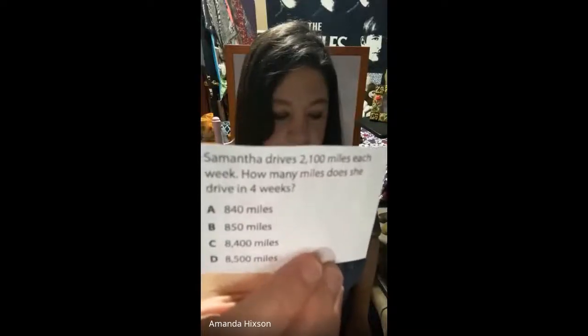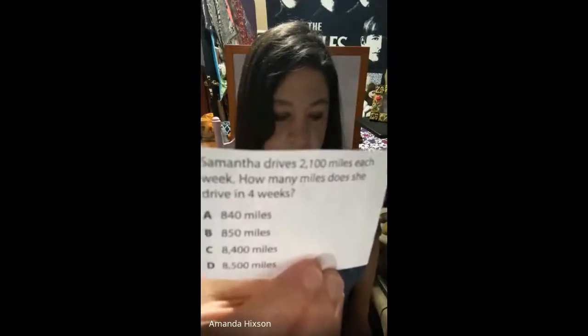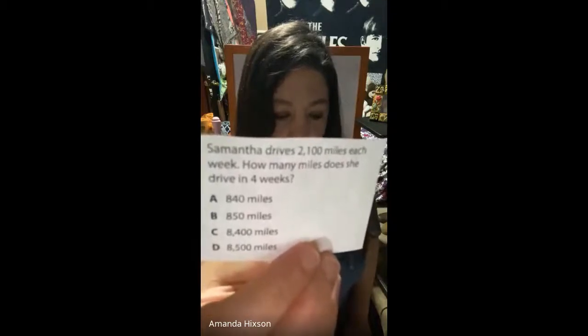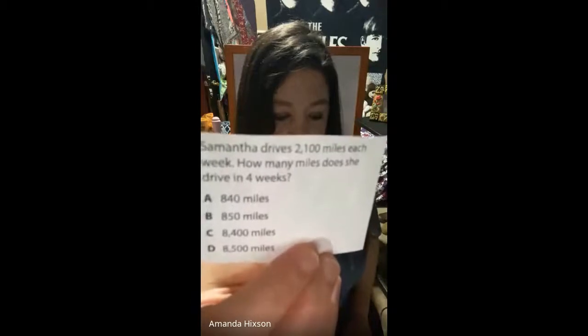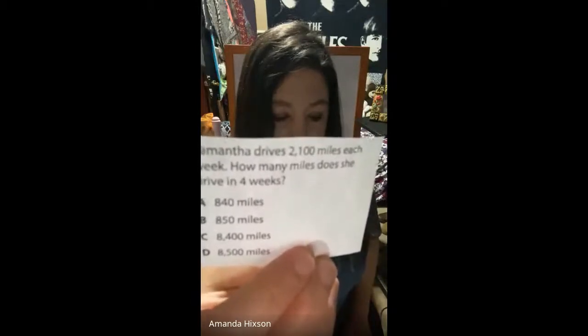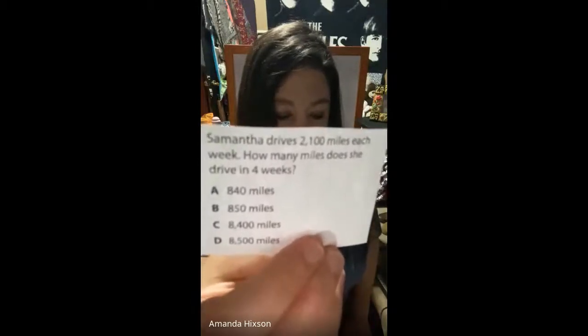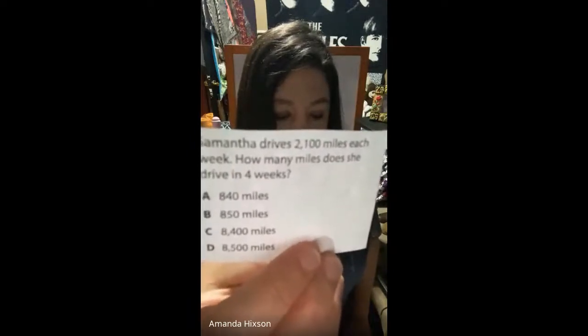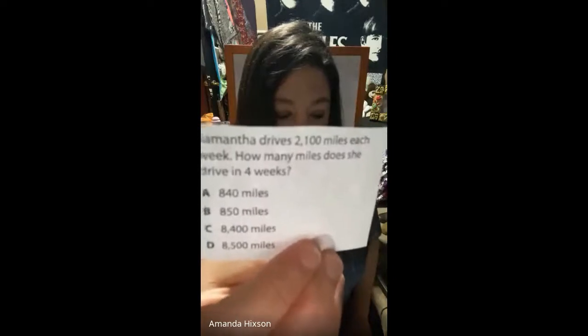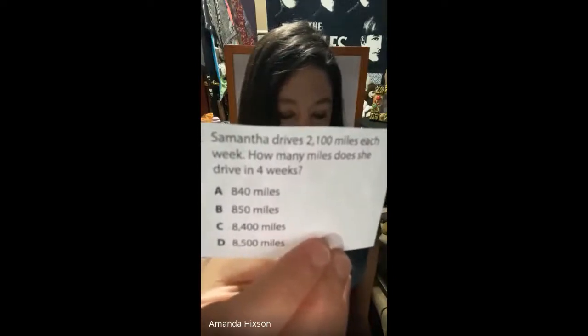It says Samantha drives 2,100 miles each week. How many miles does she drive in 4 weeks? A, 840 miles. B, 850 miles. C, 8,400 miles. Or D, 8,500 miles. I got 8,400 miles.